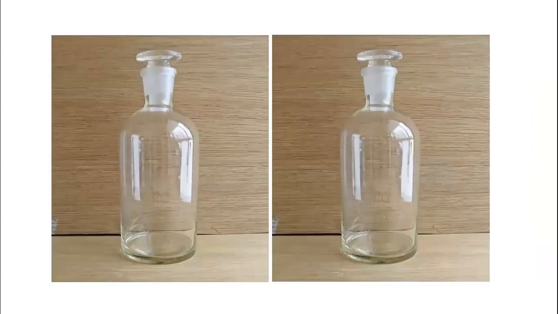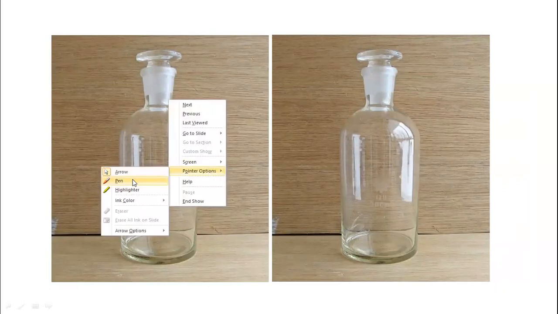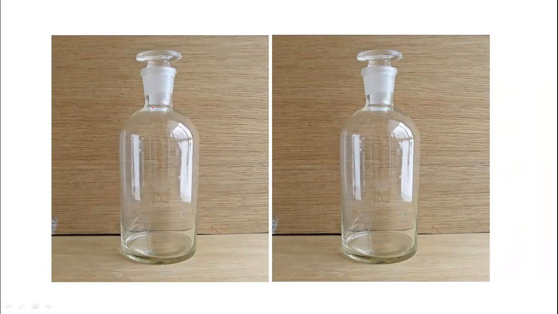See here, this is supposed to be bottle number 1. In bottle number 1, we have to take 5 ml of methyl acetate. And in bottle number 2, we have to take 100 ml of 0.5 normal HCl solution.